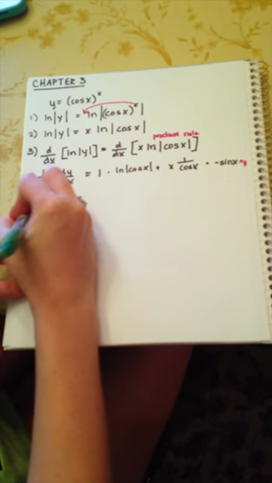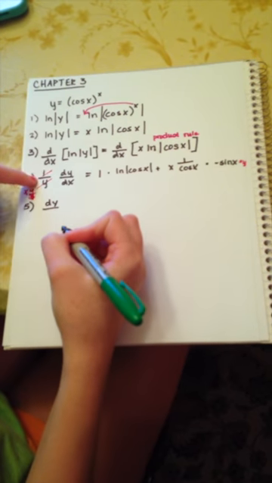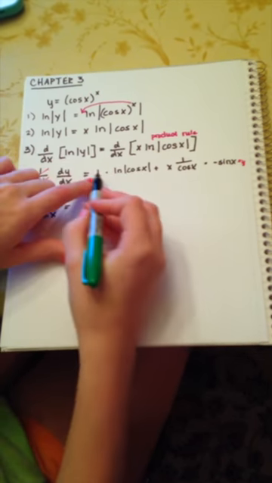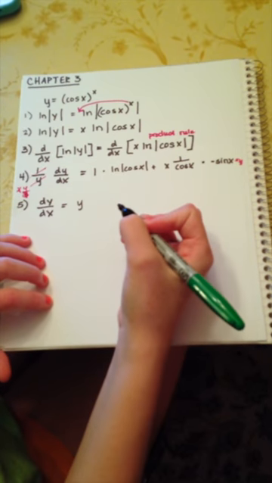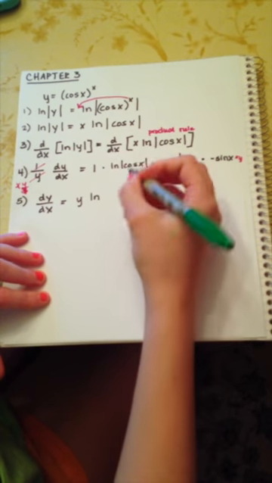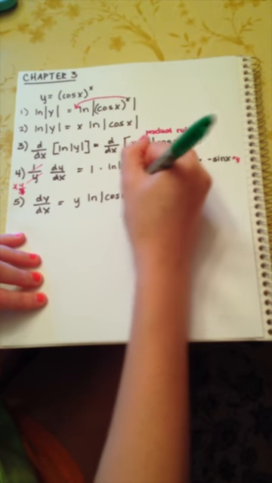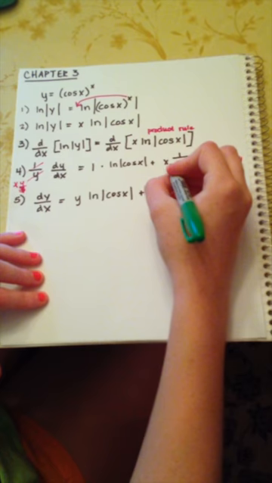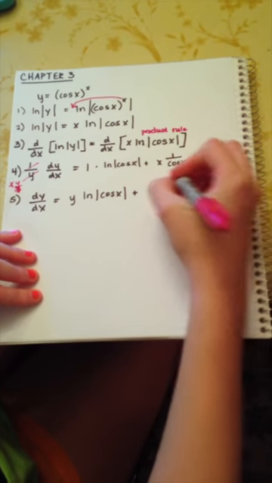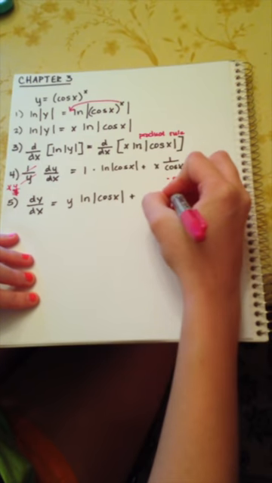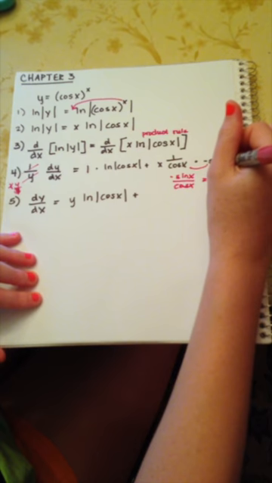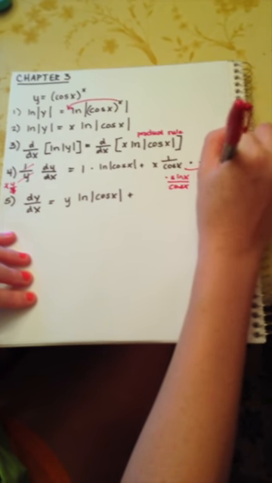So we have step 5. We got rid of this y over here because we multiplied by a y. So now we have the y, we're going to multiply it by the 1, so it's just going to be y by itself. And then we have the rest of it. So we have our natural log of cosine x plus, now over here, if we multiply these two together, we get a negative sine x over cosine x, which is also equal to our negative tangent.